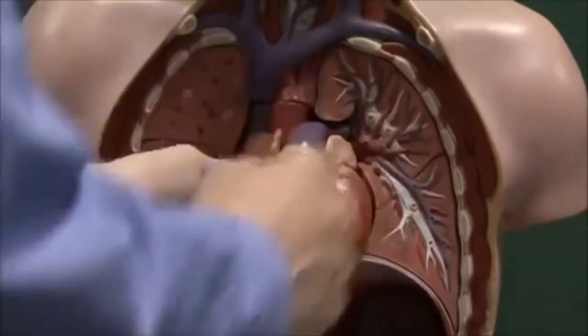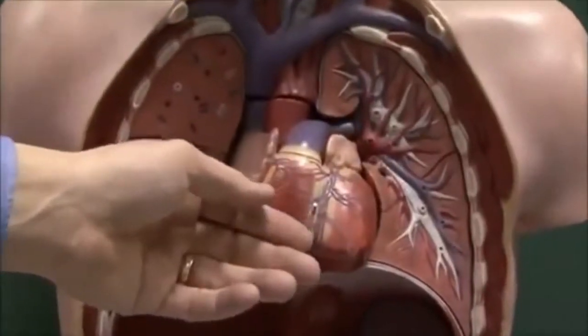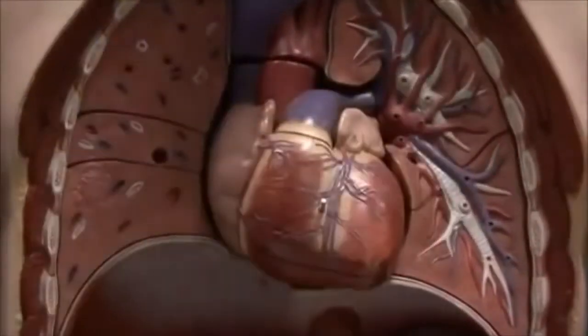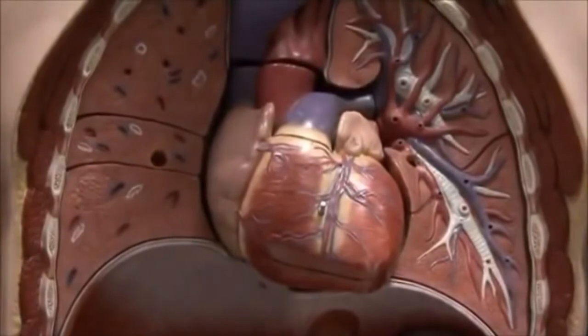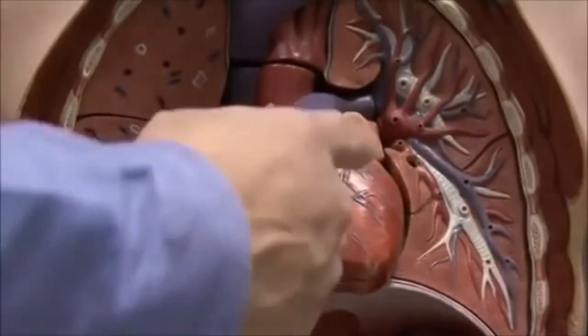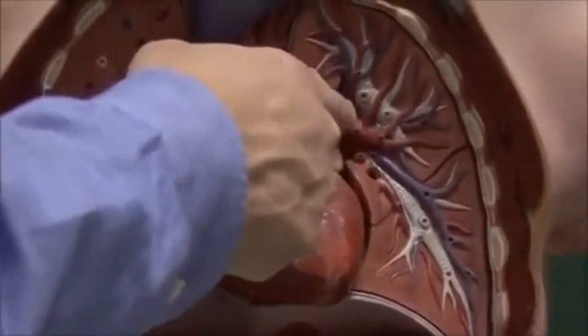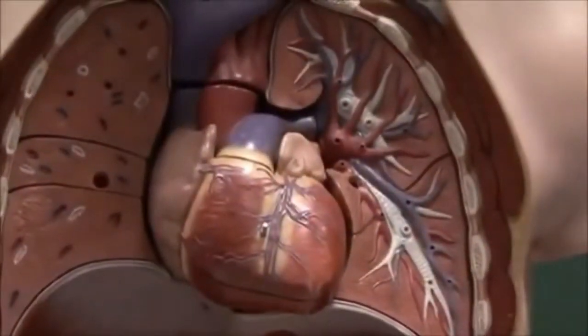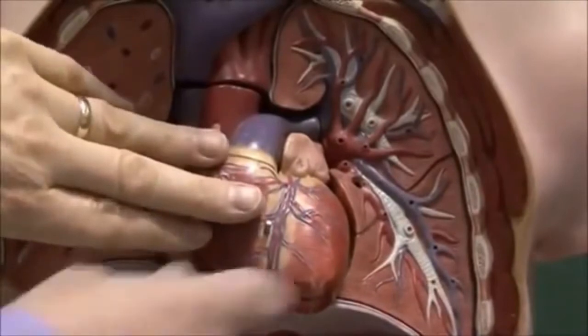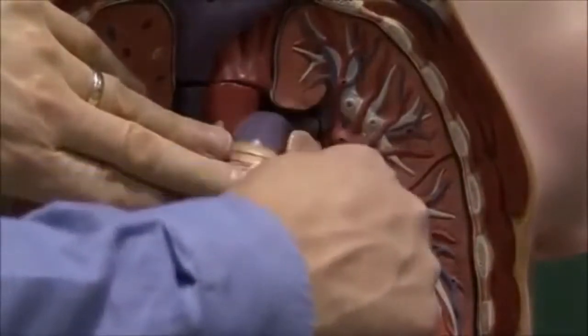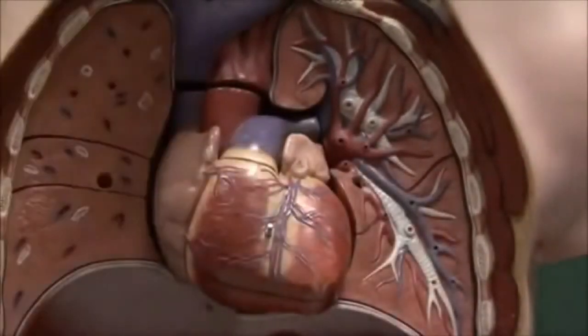The main trunk of the pulmonary artery goes back, then it quickly divides into two, one branch going to each lung. And if we look in the lung fields in here, we can see that the pulmonary artery vessels are in blue because they're taking deoxygenated blood into the lung to be oxygenated.